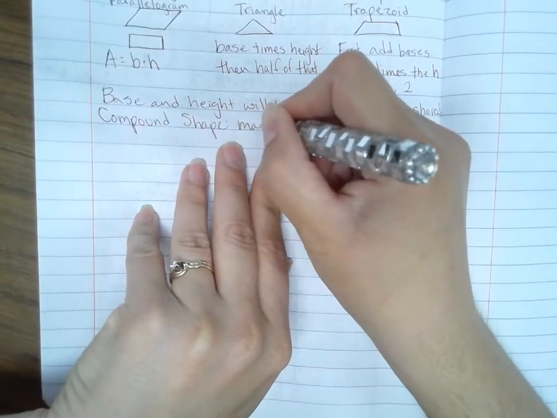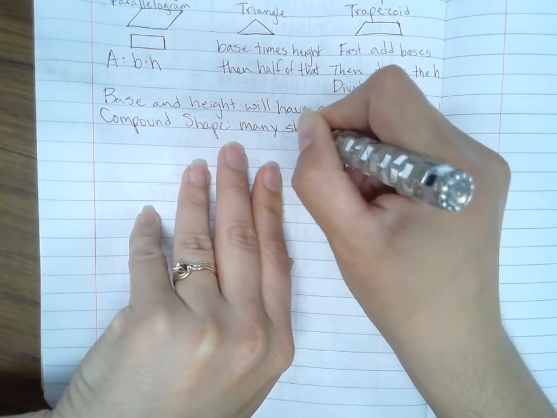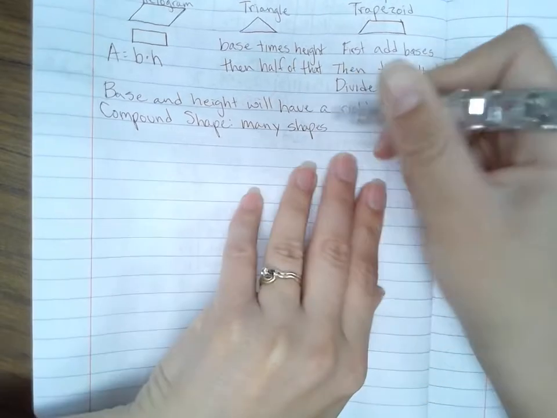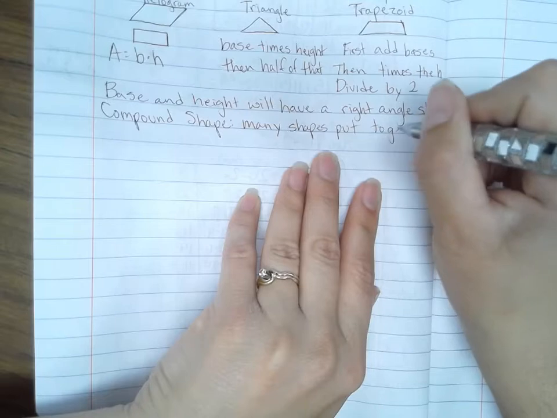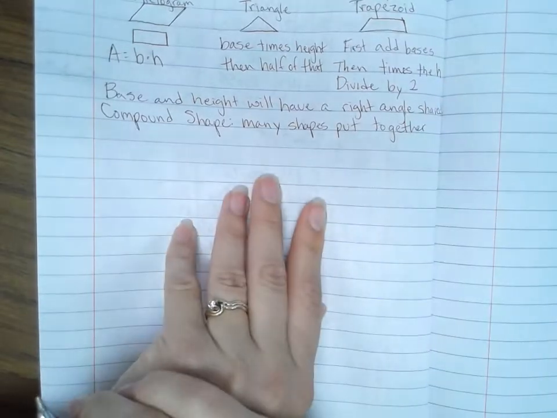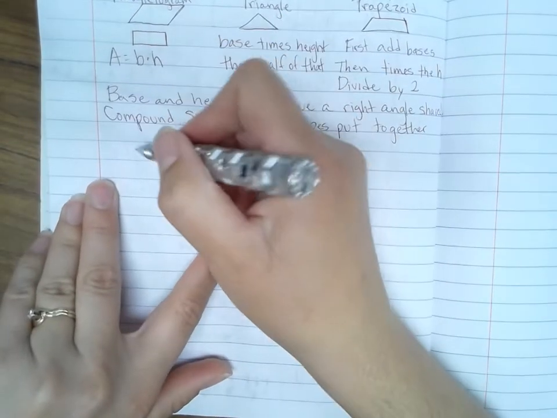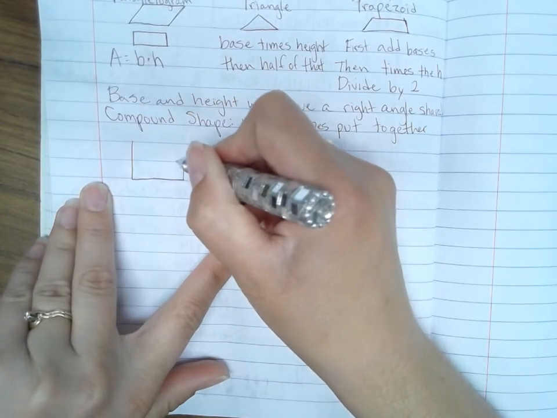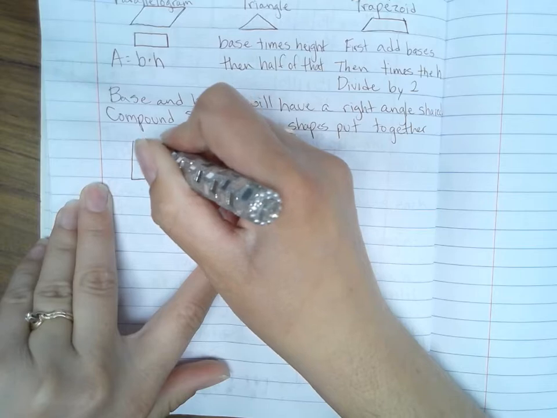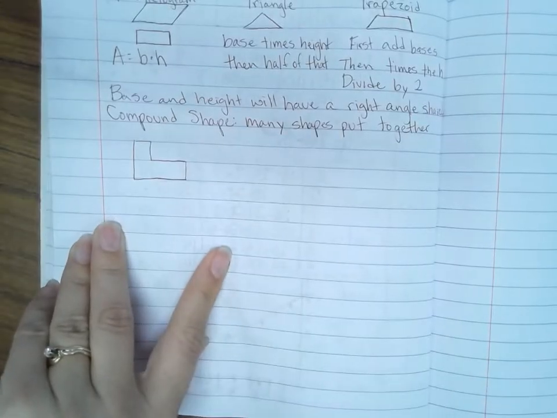Many shapes put together. So, example, let's say we have this shape. Draw small because I want you to be able to have enough space for everything.